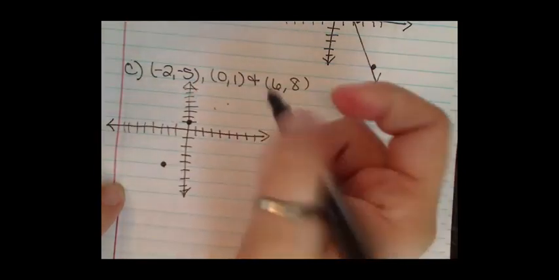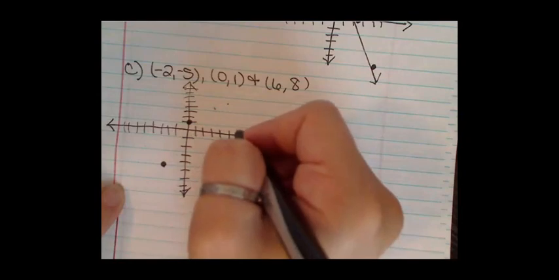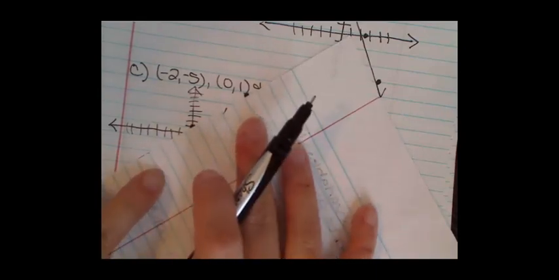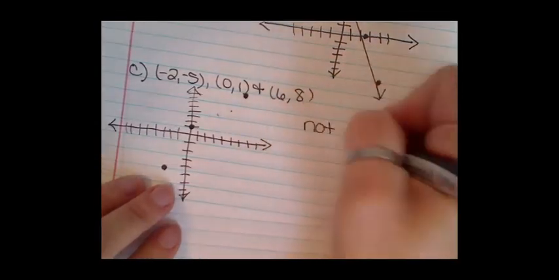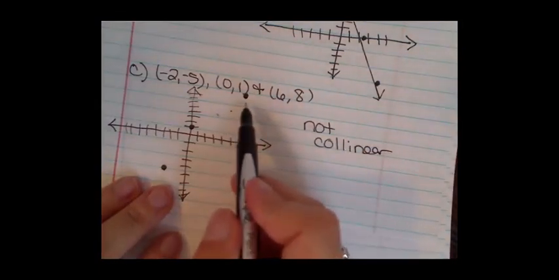Right now those look pretty collinear. And then the next one is 6, 8. So we're going to go 1, 2, 3, 4, 5, 6, and then all the way up to 8. And if you notice, that one's kind of out there. You could make a line with the first two, but our third dot isn't on it anymore. So these are not collinear, because you cannot make a straight line with these. This dot's kind of way out in left field. And like I said, if they're not collinear, it's going to seem pretty obvious in the process.